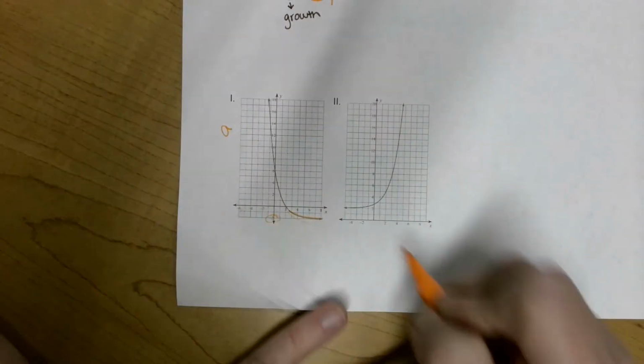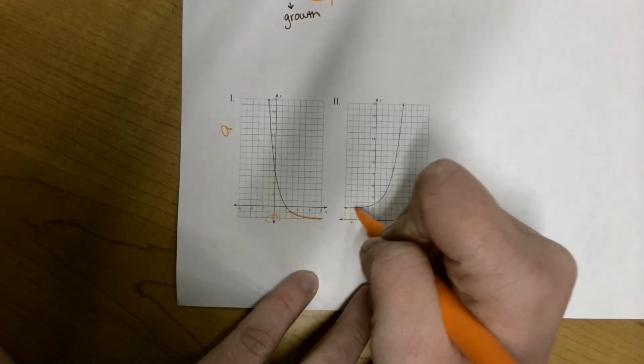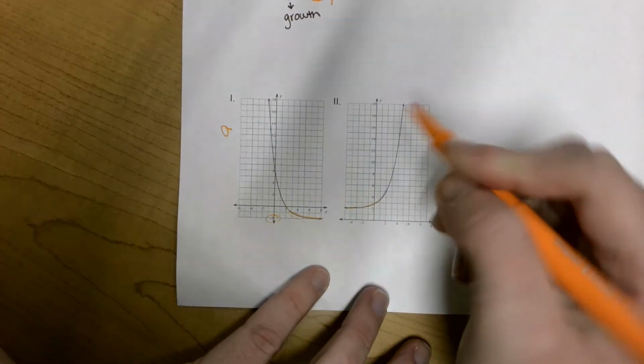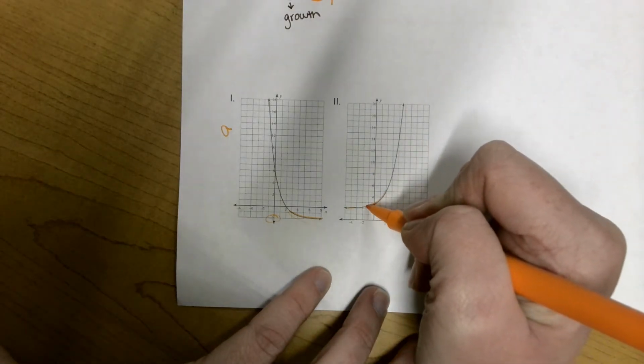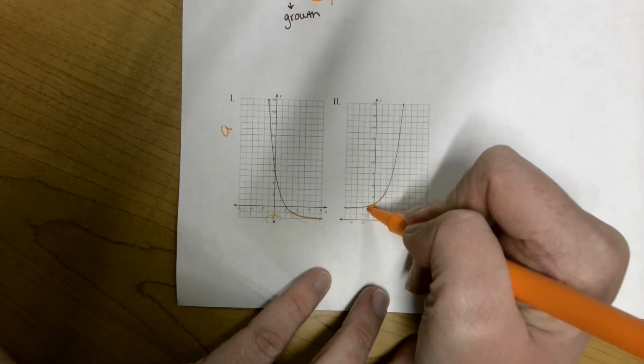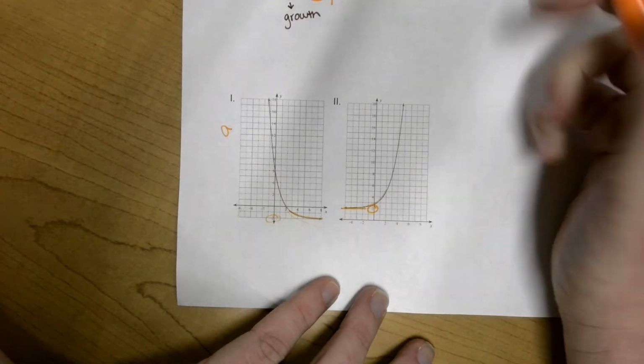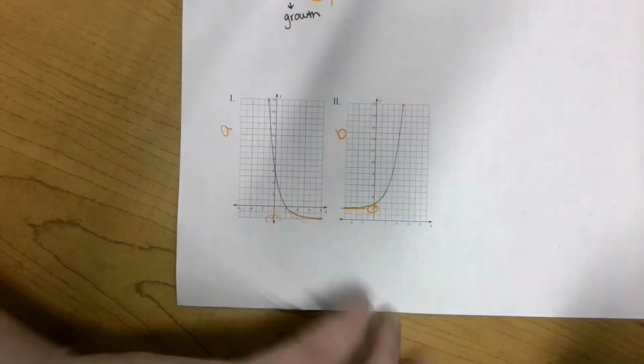All right, number 2, this is a growth function. As you go from left to right, it increases. And then if I look, this is getting infinitely closer to positive 2 instead of 0. So it's been shifted up 2 units. So this matches with function B.